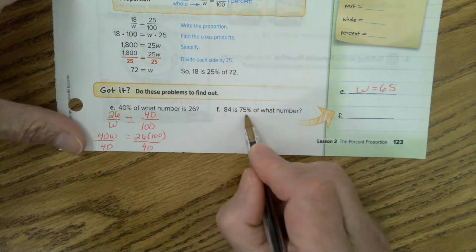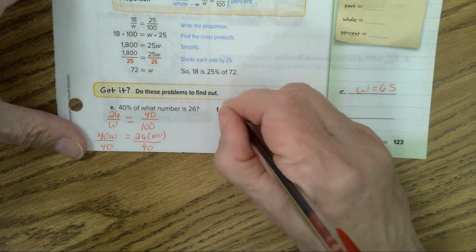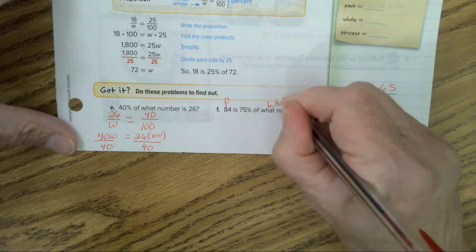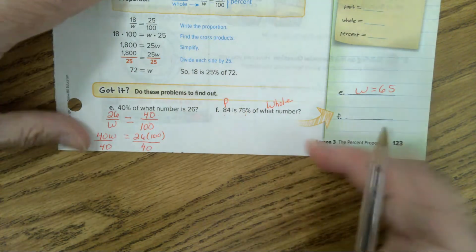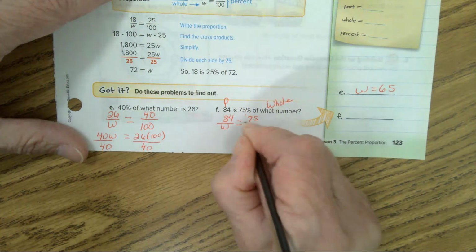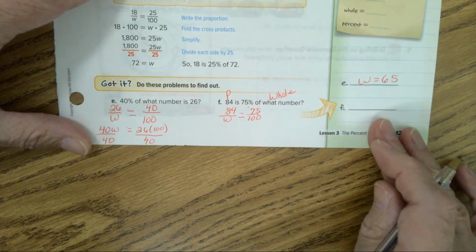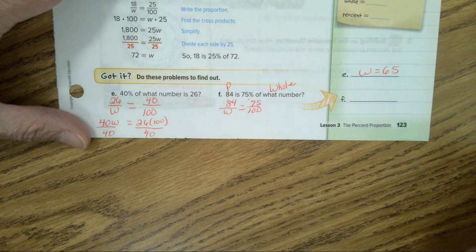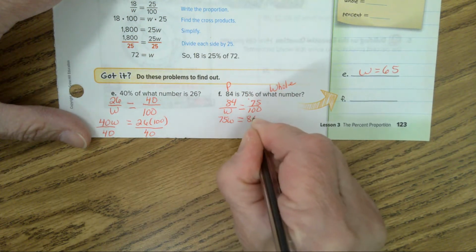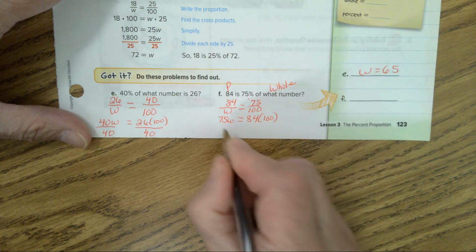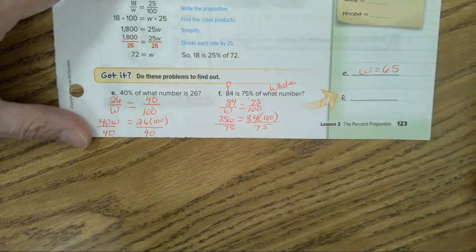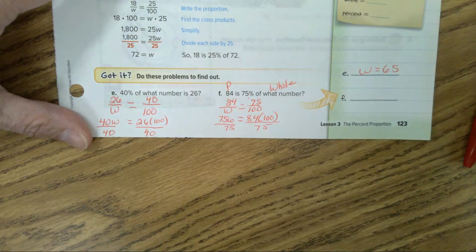84 is 75% of what number? This is your part, that's your percent, and what number is your whole? Okay? So, 84 over the whole equals 75 over 100. Any questions on how to set that up? Now do your cross products. 75 times W equals 84 times 100. Divide both sides by 75, and 84 times 100 divided by 75.